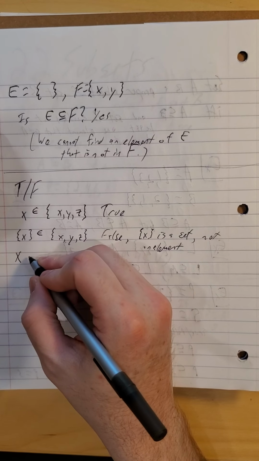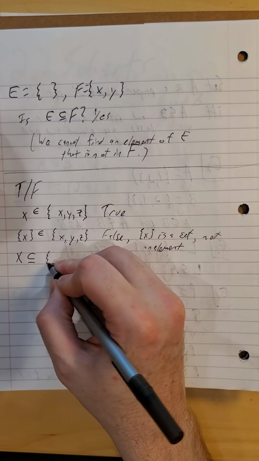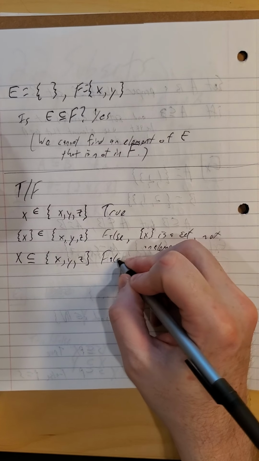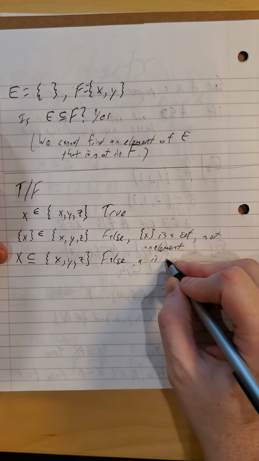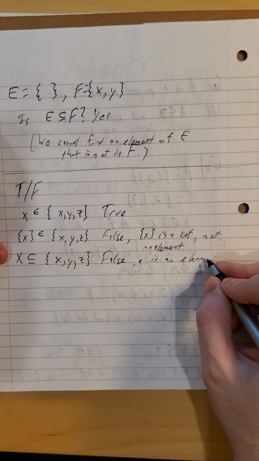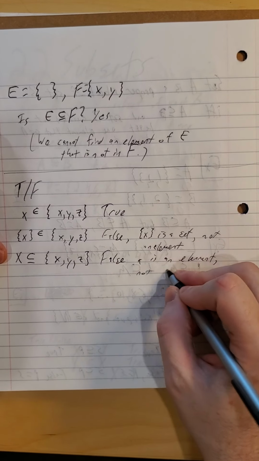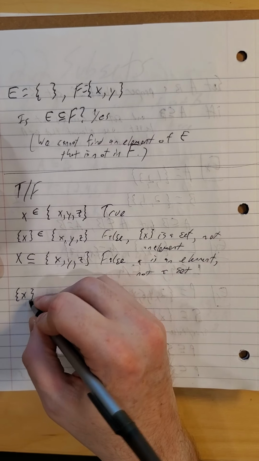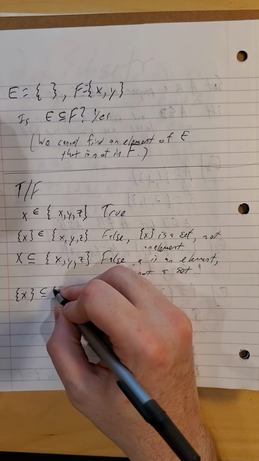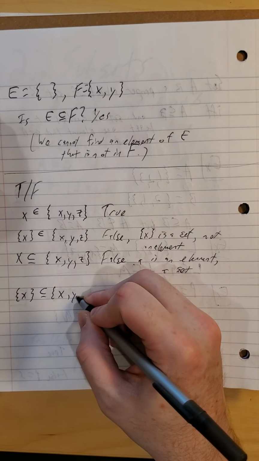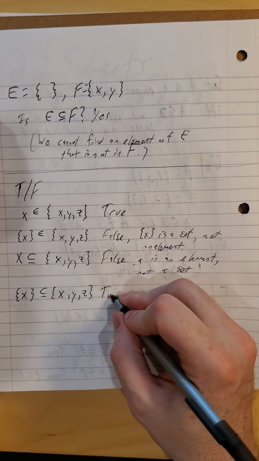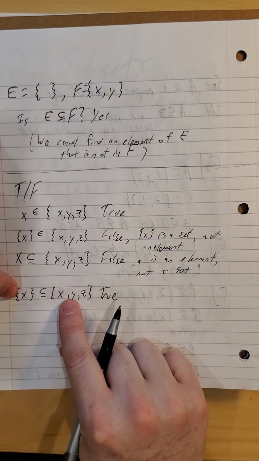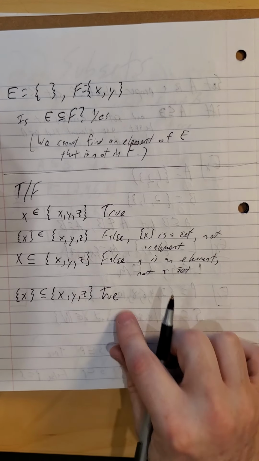Similarly, if they tell us that X is a subset of set X, Y, and Z, this one is false. X is an element, not a set. But if they told us that set X is a subset of X, Y, and Z, this one would be true. We're okay with this. Every element in here can also be found in this set. That one is okay. That one is true.